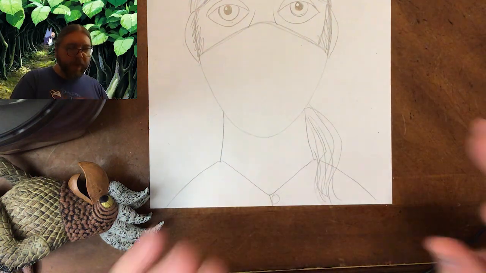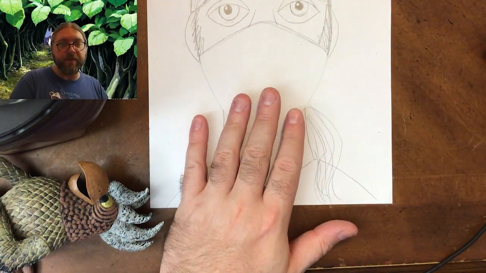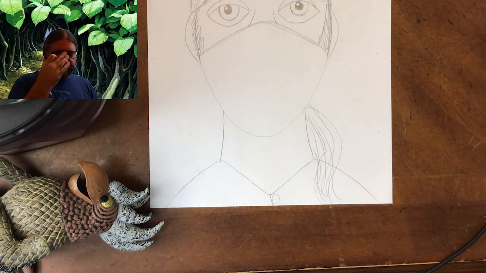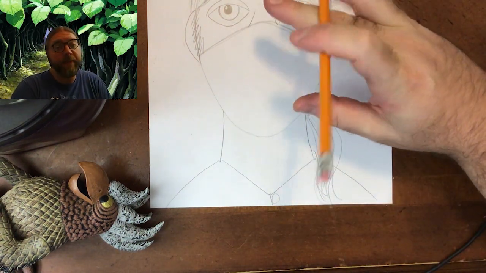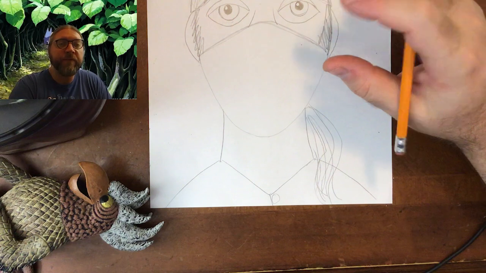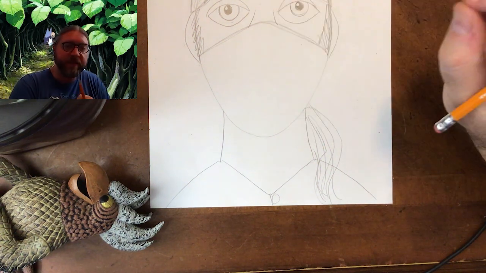Now, we have a lot more to add to this picture. It's going to be so cool. But I think this is going to be a stopping point for today. I don't want to give you too much at once. And we're going to kind of do this in little chunks.